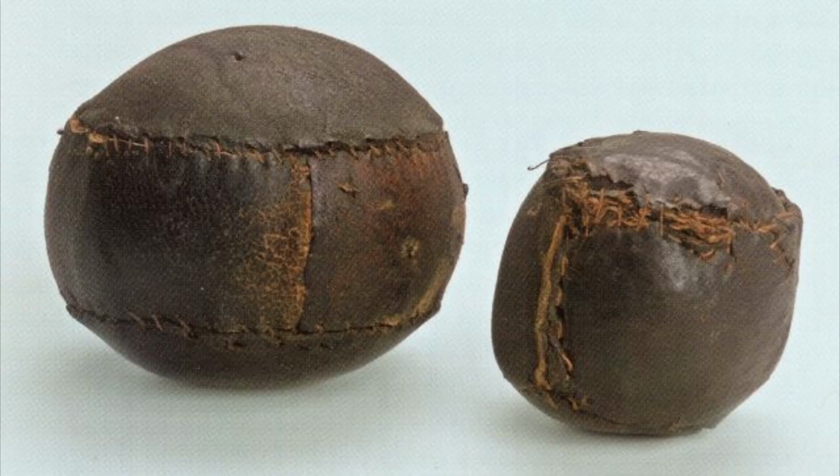Balls made out of leather and fabric filled with stuffing were popular toys for outdoor play. Tudor children would play games like catch or kickball with these balls.